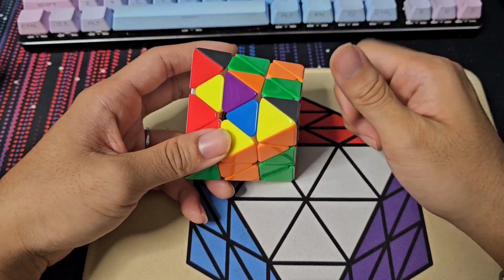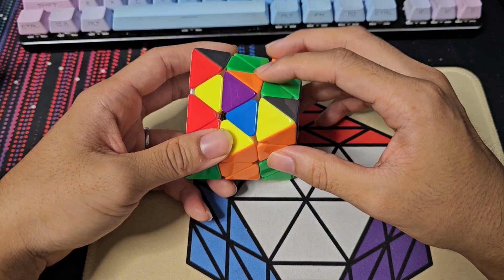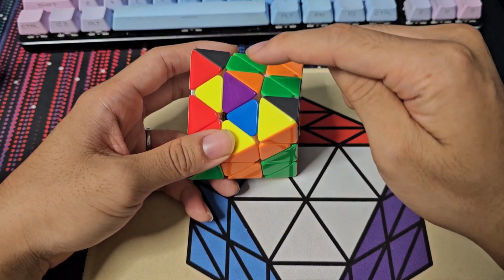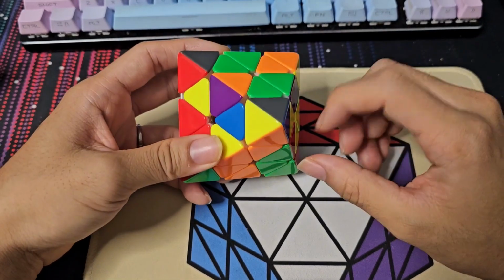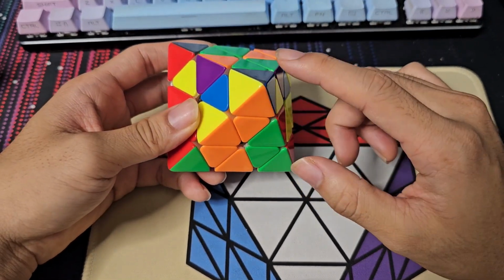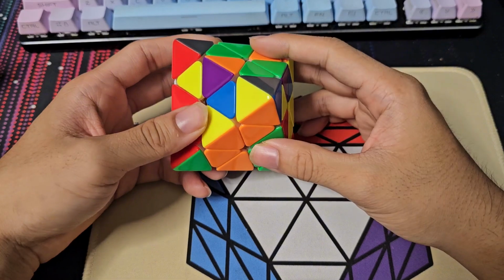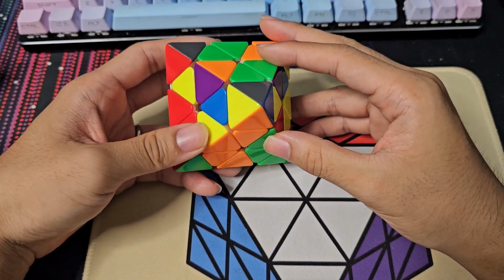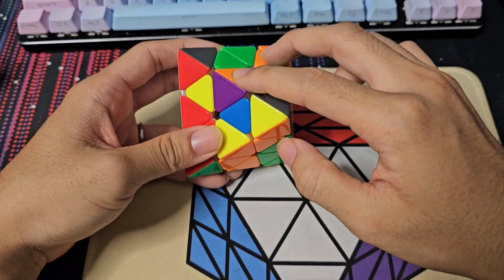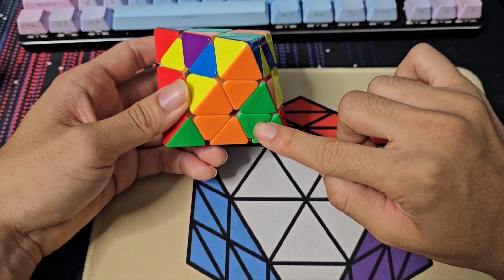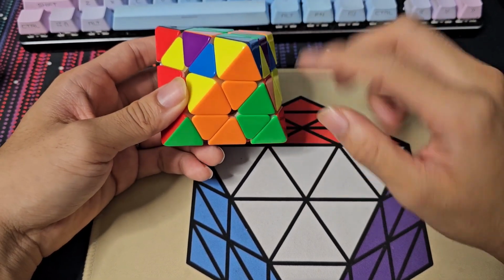So that leads into the case where we have an edge and a triangle not adjacent on the top. In order to set up the cancellation alg in the most efficient way, it would honestly just be forming the pair the normal way, and then that would bring this triangle down, which is exactly in the right place that we need it to be.